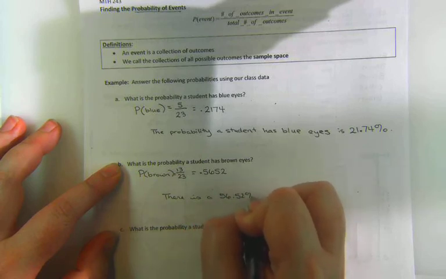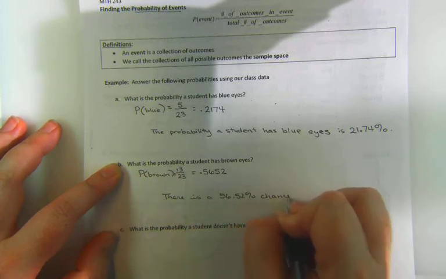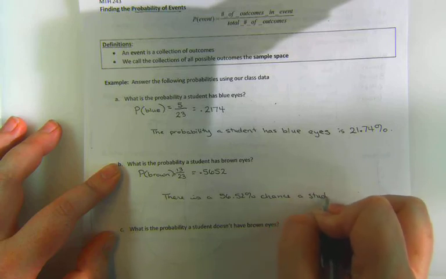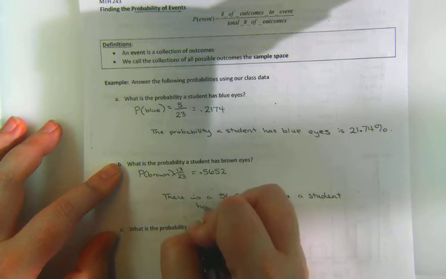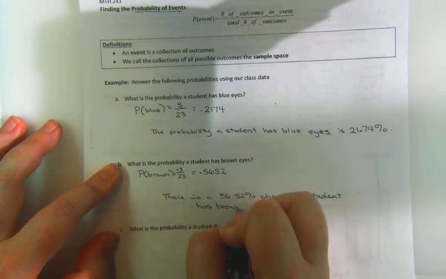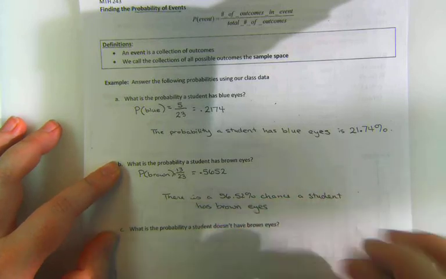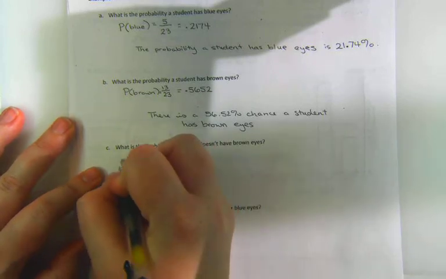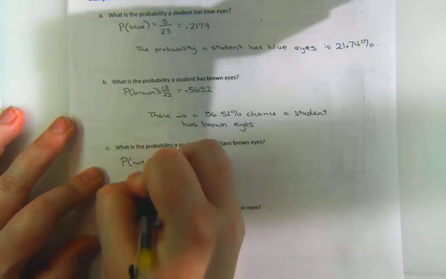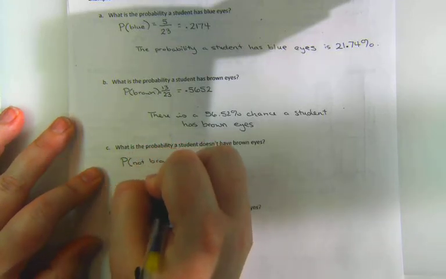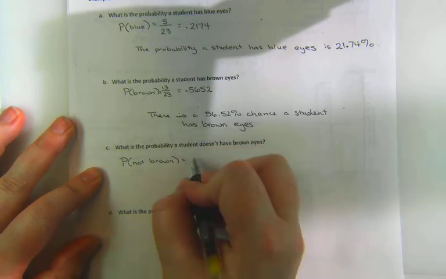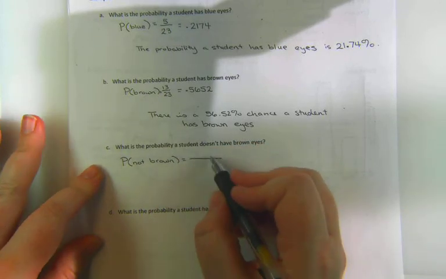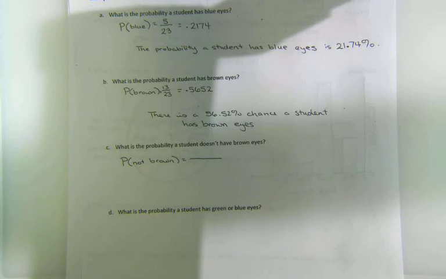Probability a student has brown eyes. So that was the 13 out of 23. And 0.5652. So we could say there is a 56.52% chance a student has brown eyes.